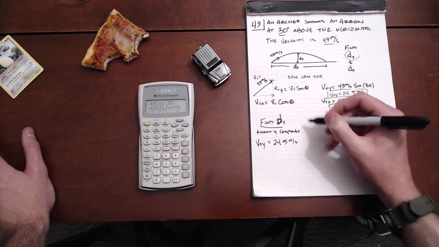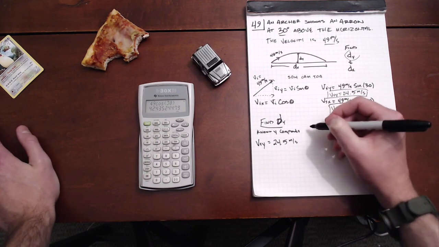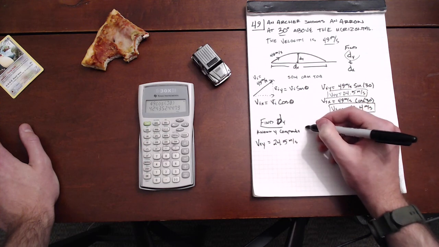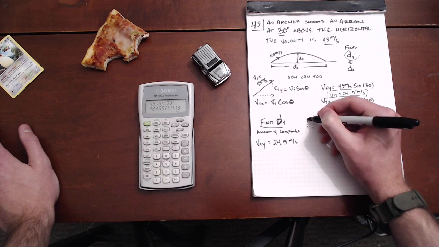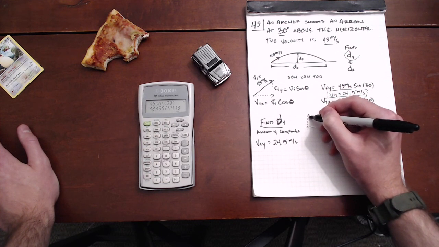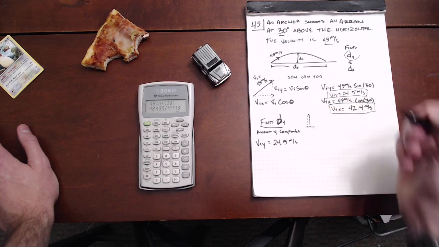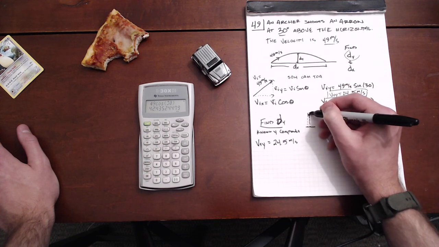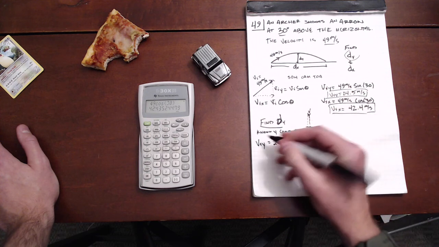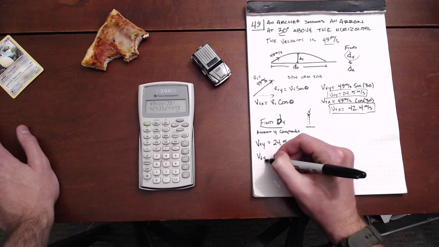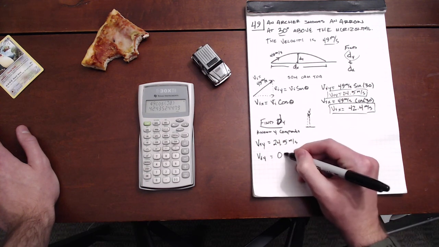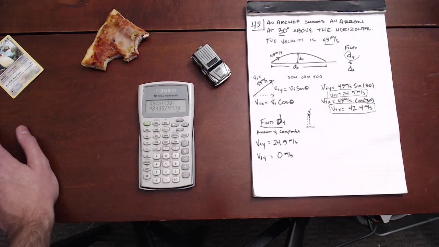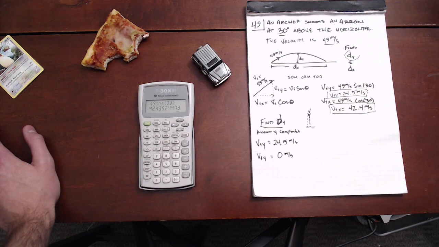And remember, in this problem, just in the y direction, this is just a problem where the ball is going straight up, or I guess the arrow is going straight up and then it's going straight down. So if we're looking at this instant right at the top here, we can say that we have a v final in the y direction of 0 meters per second.